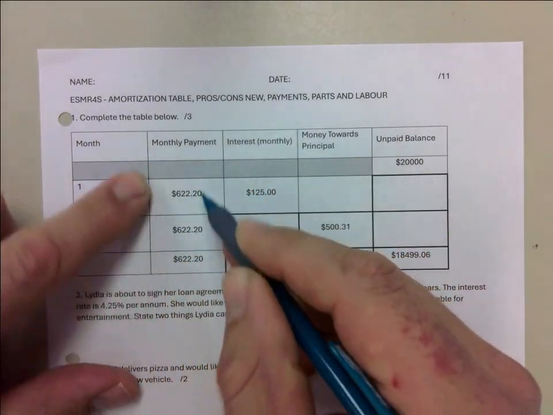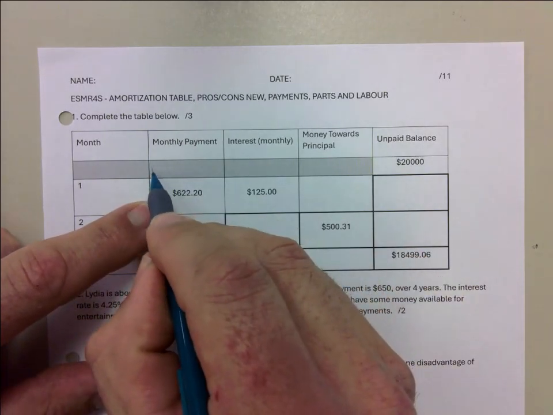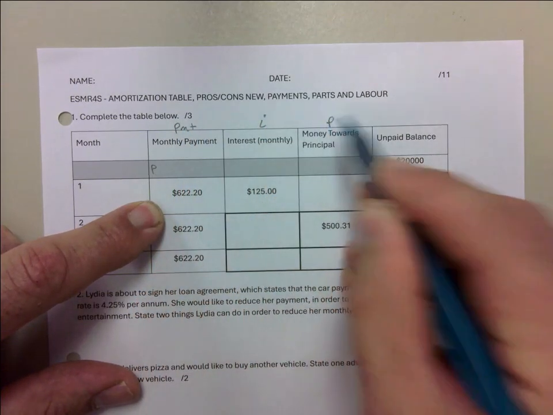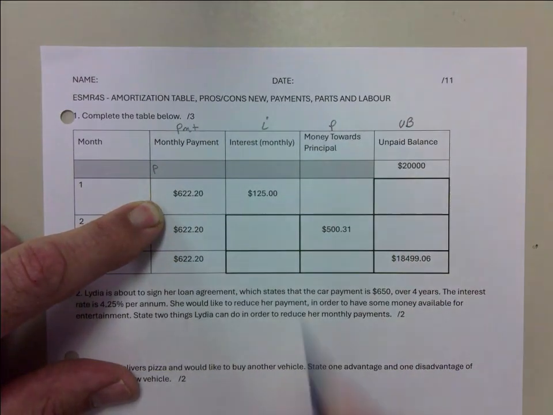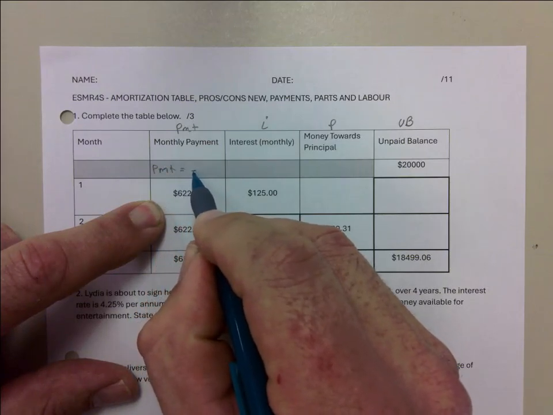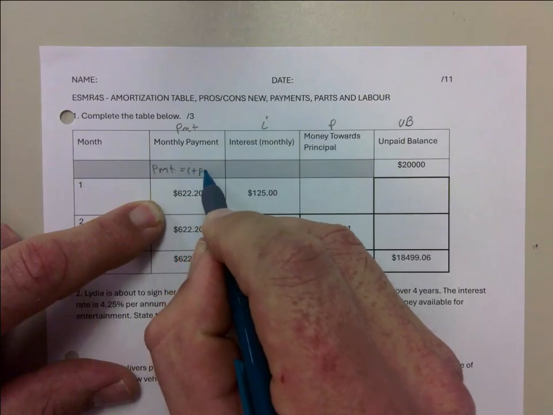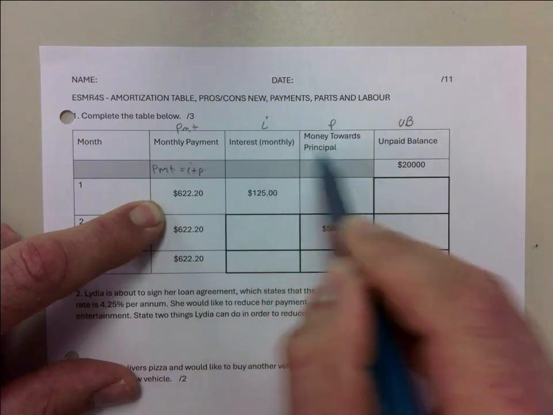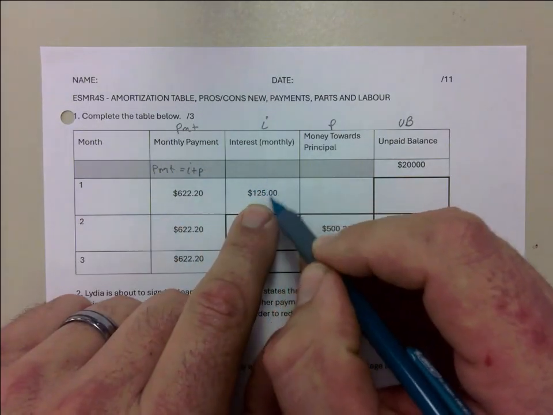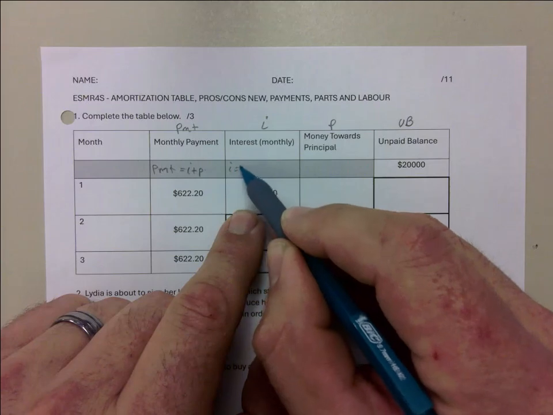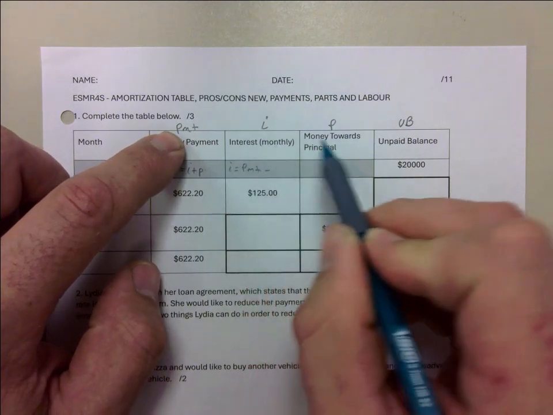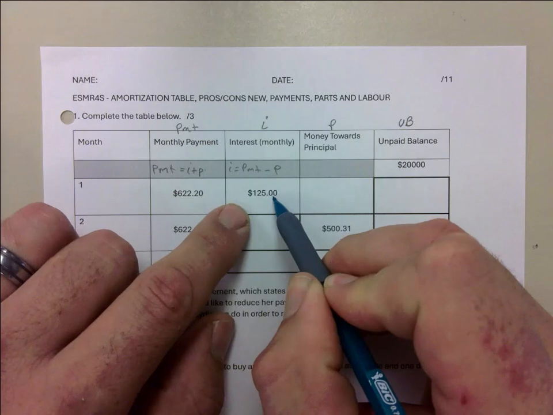Amortization table, the way it goes, maybe on your study sheet, you need to have this. To get this number, if it's ever empty, first of all, I call this payment, I call that lowercase i, I call this principal, I call this unpaid balance. So if you want this one to get your payment, you just go I plus P. You add up these two to get that one. To get the interest, if it's blank, you go payment minus the principal. So these two, if you subtract, you get your interest.